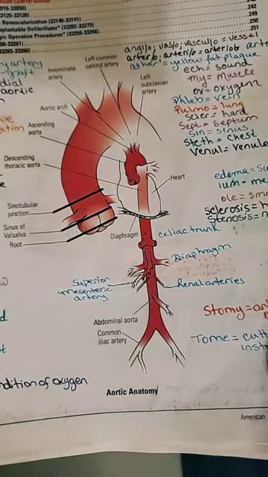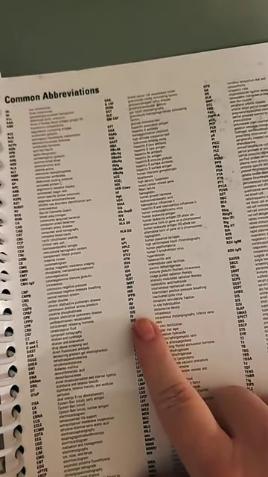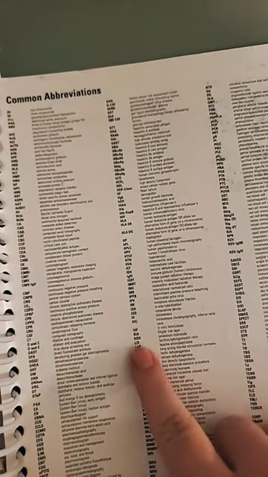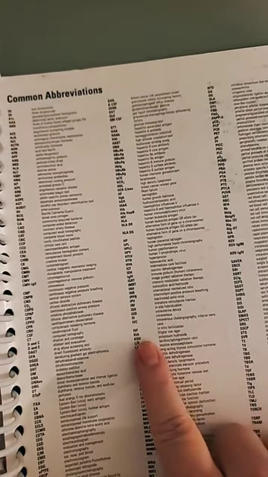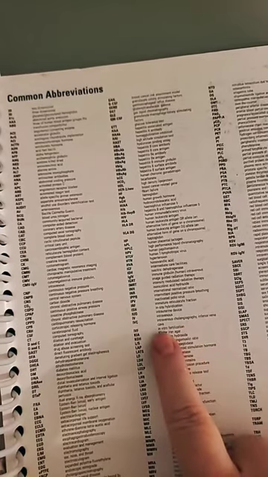You need to not forget about your abbreviations that are on the back cover of your book. They have recently picked out IVC on exam C, which right here, IVC is inferior vena cava.